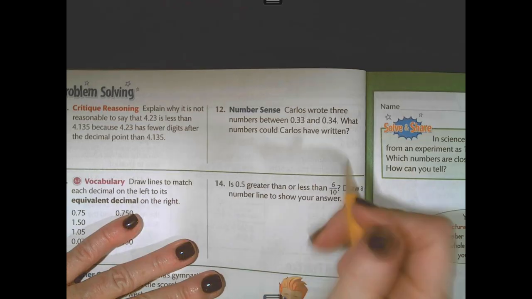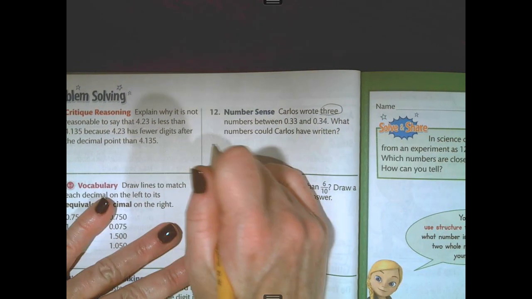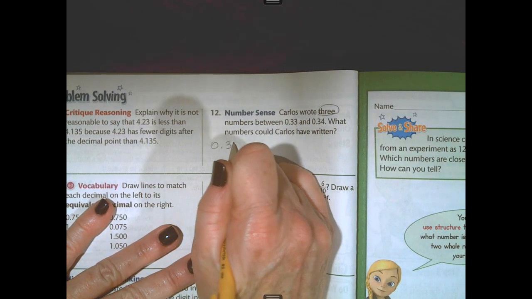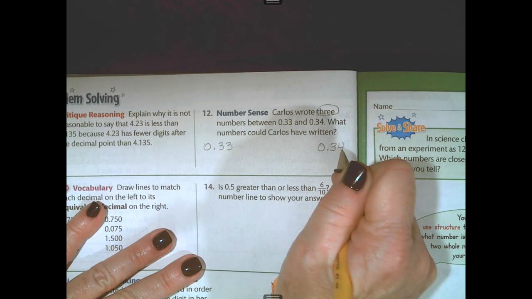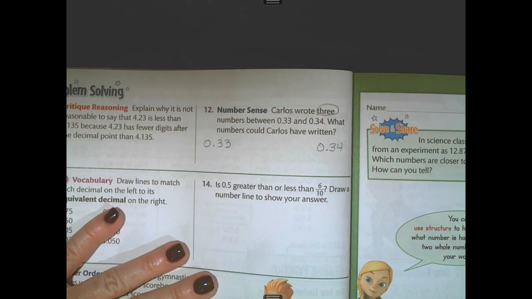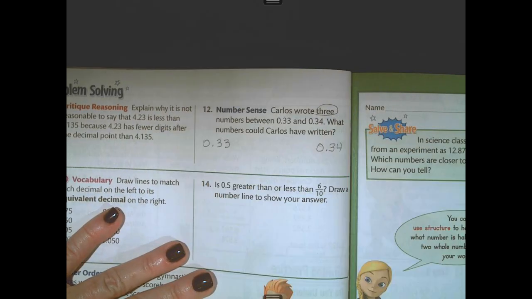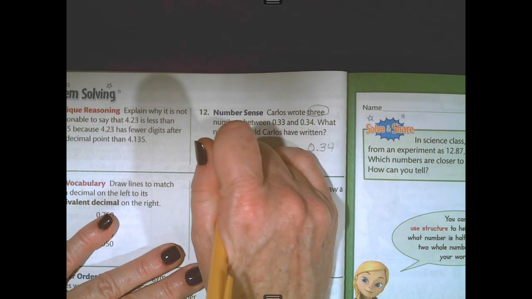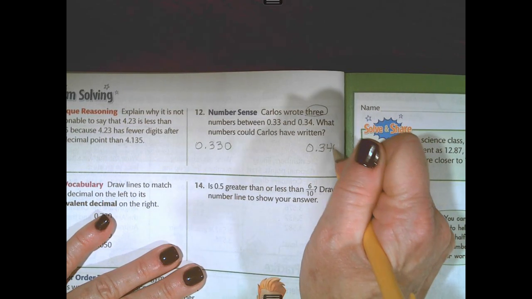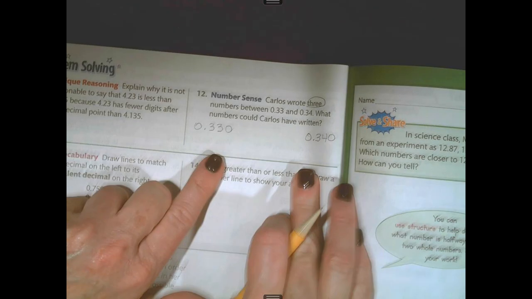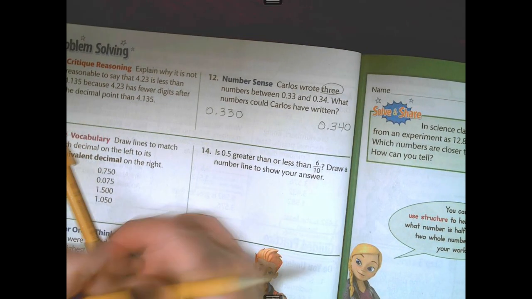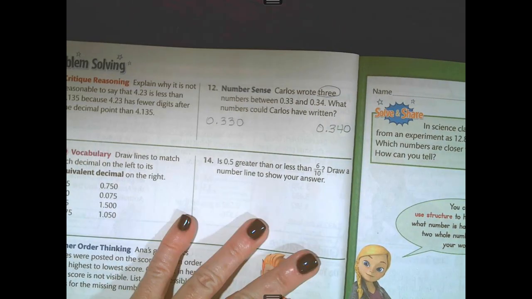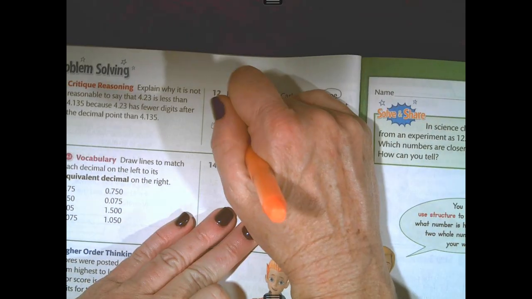So we're looking for 3 numbers that could fit between 33 hundredths and 34 hundredths. Now, you're probably thinking that's not possible, but it is if we make equivalent decimals by adding a 0, and now we have 330 thousandths and 340 thousandths. Again, I'm going to use some color just so you see where I added the 0.